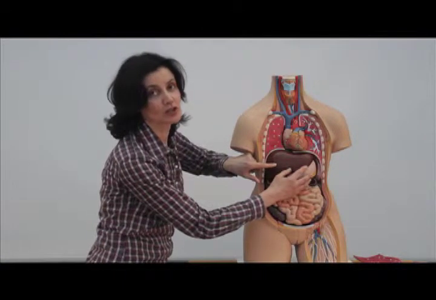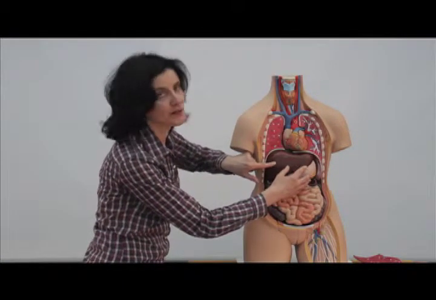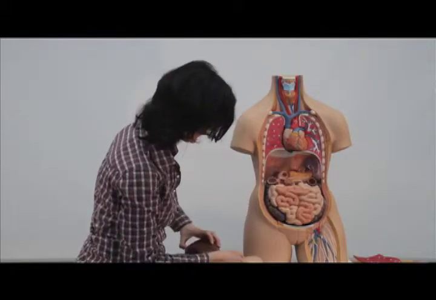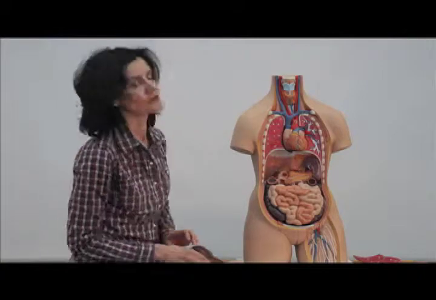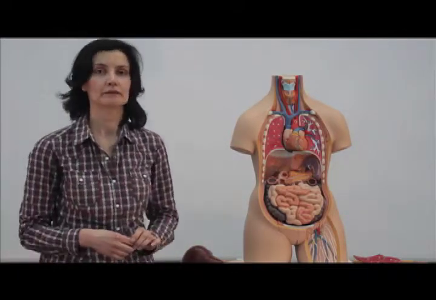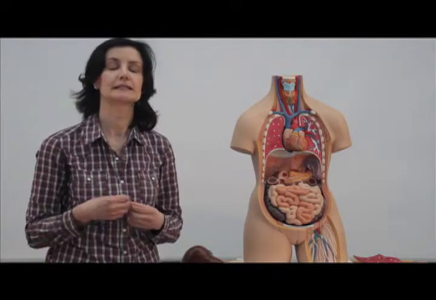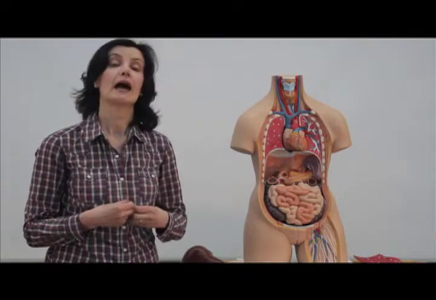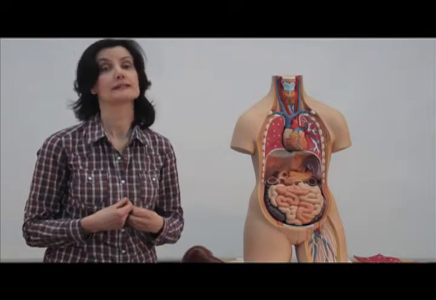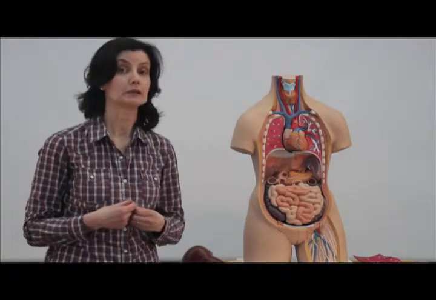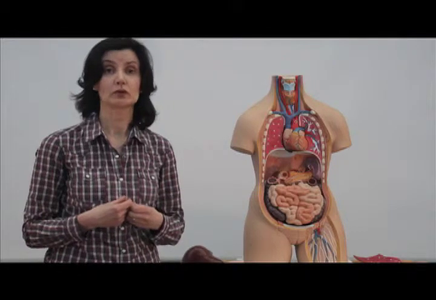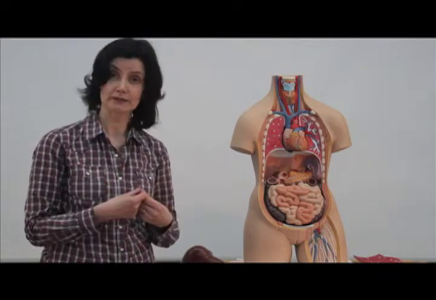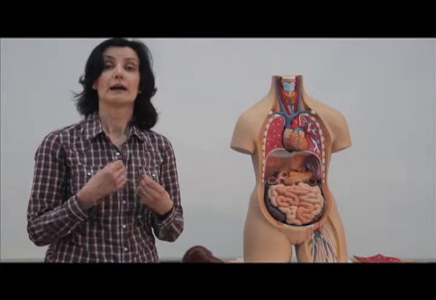The liver is a very large organ located in the upper part of the abdominal cavity. It performs many functions. It receives blood from the GI tract that contains all the nutrients, and its major function is to process these nutrients and to store some of them. For example, if there is high blood glucose levels, it will store the glucose as glycogen, and then when the body needs more glucose, it will break down the glycogen to glucose.